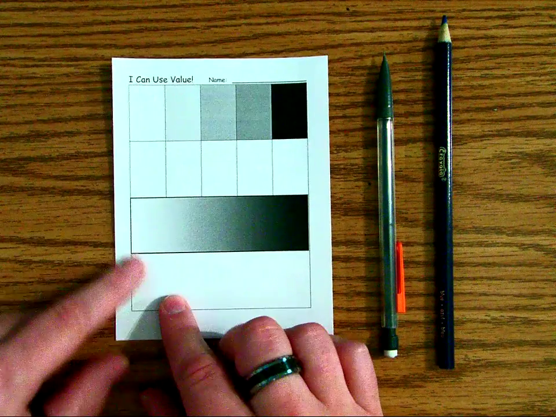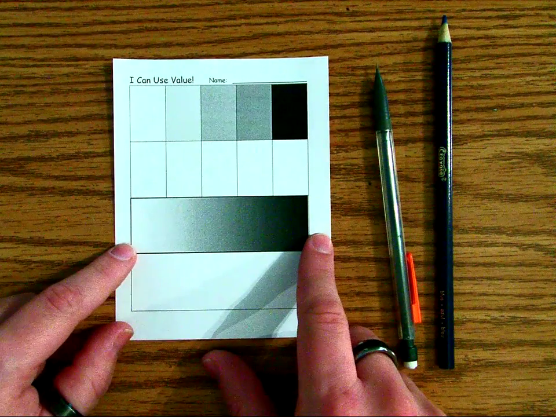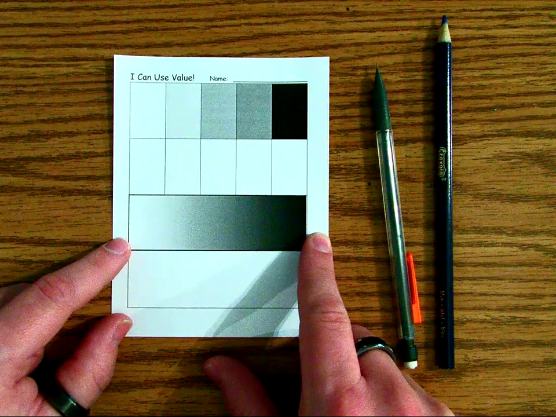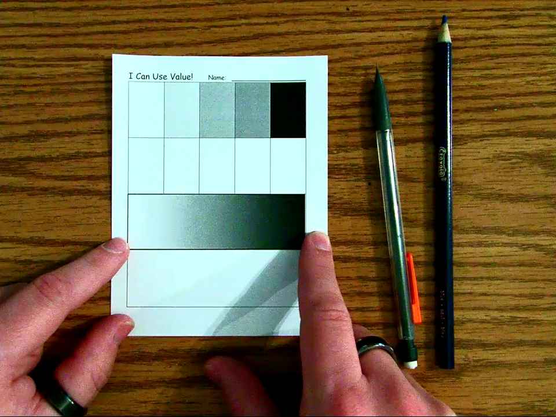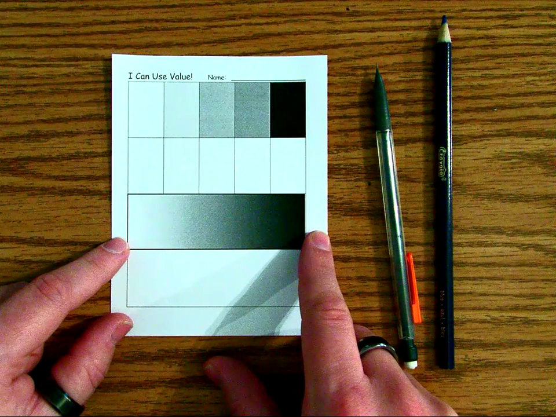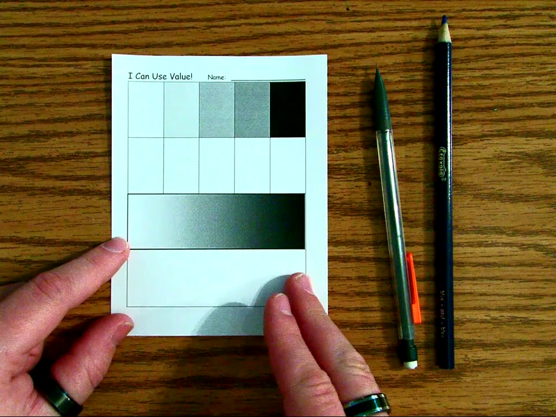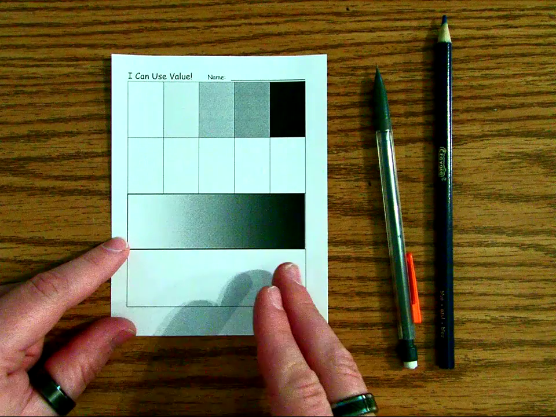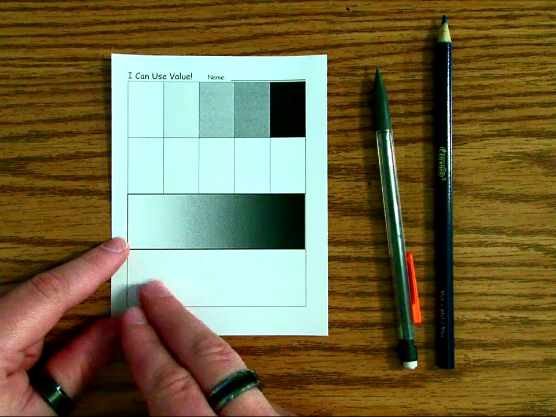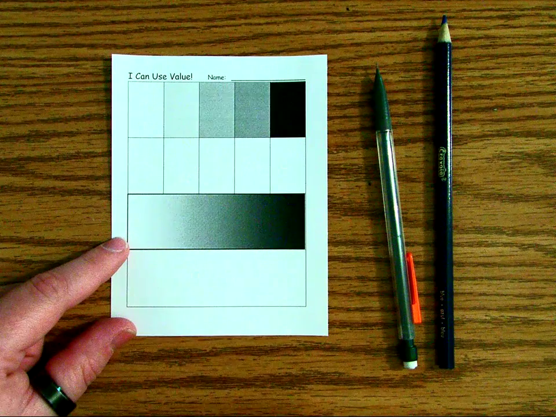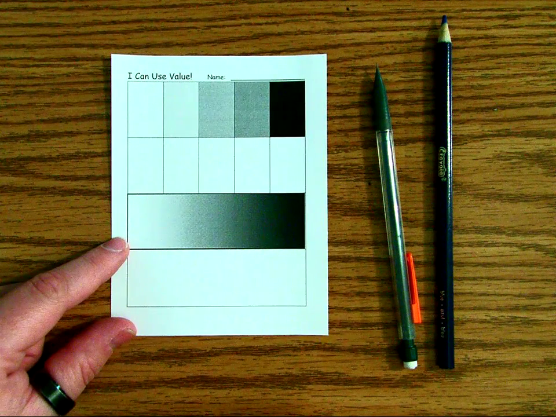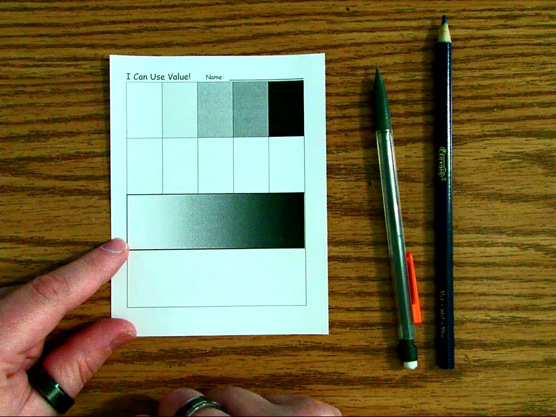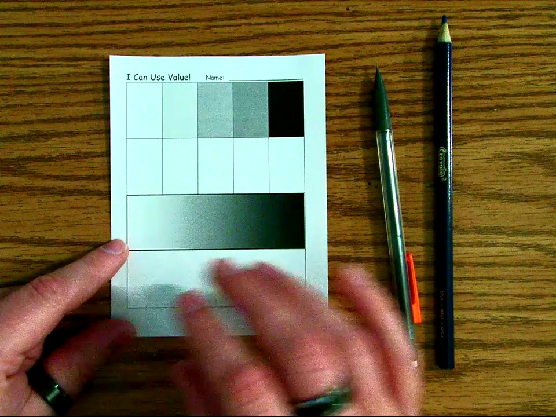Over here on this bottom one, we have what is called a gradient value scale. The gradient value scale is a great tool for you as an artist to be able to blend your colors smoothly from super dark to light. Now notice that there are not steps. We do not move from one section to the other where we could draw a physical line between the values. The value literally moves in a gradient, okay? Moving darker to lighter or lighter to darker depending on how you look at it.